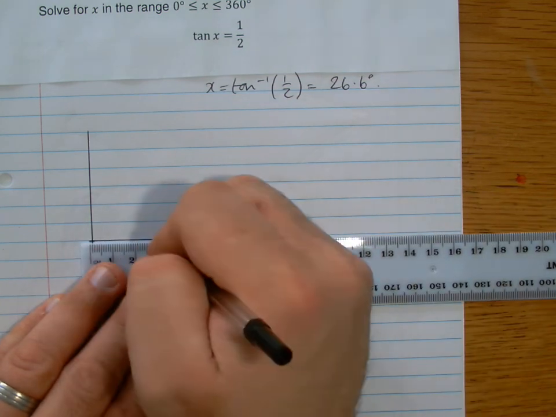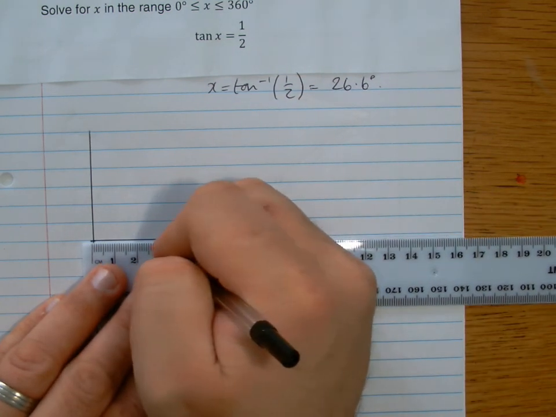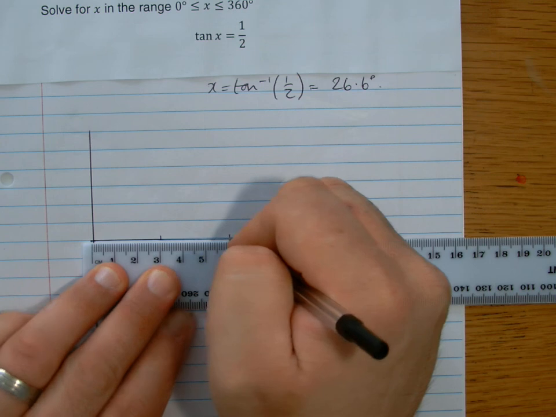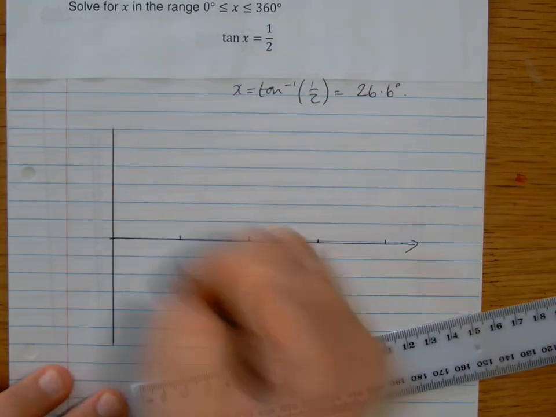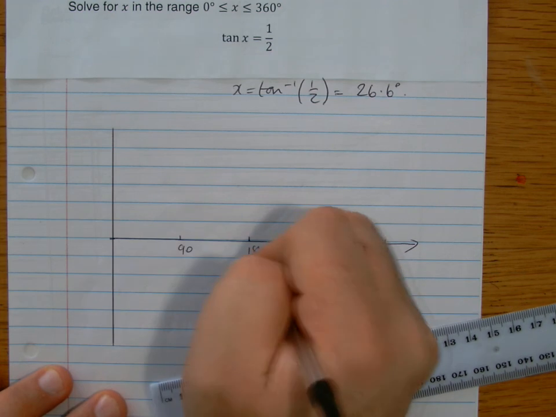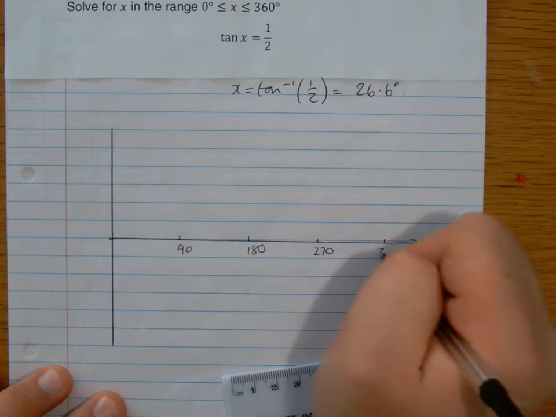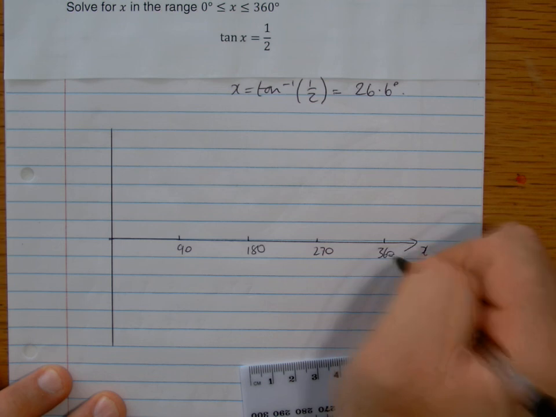Okay, so 3, 6, 9, 12, and a bit more. So 90 degrees, 180 degrees, 270 degrees, 360 degrees. So that's my X there, yeah?